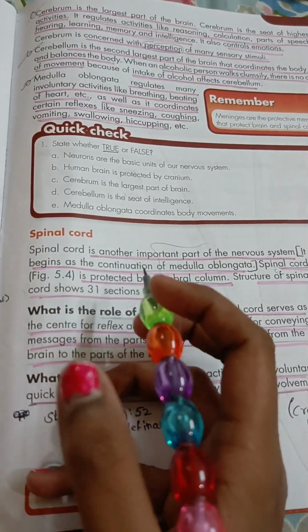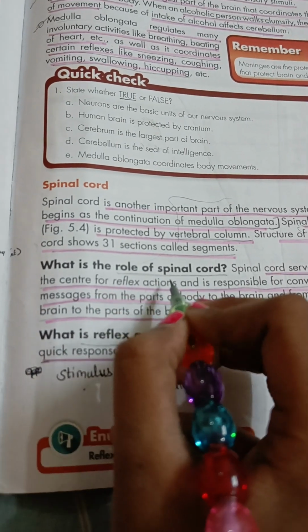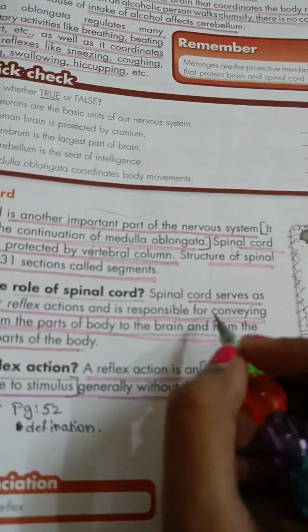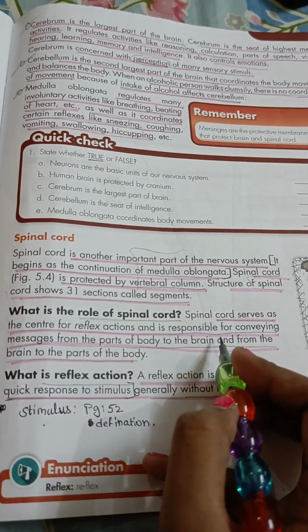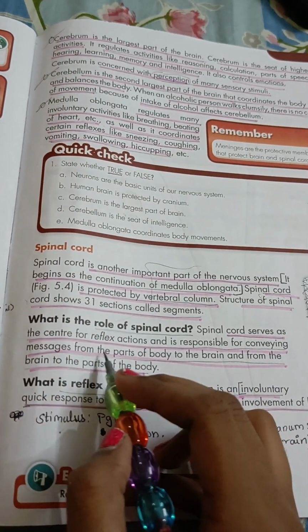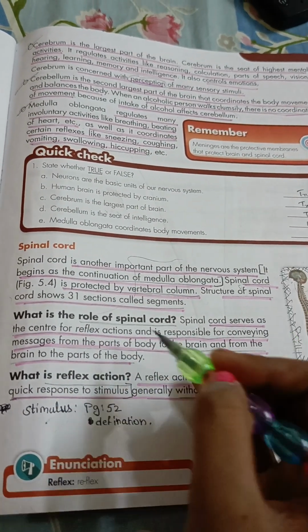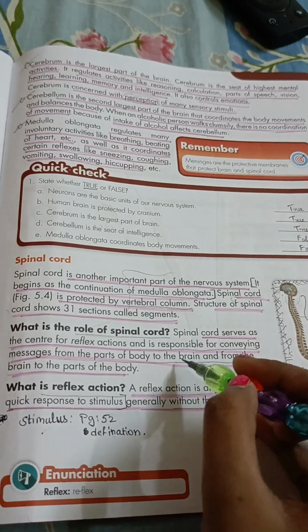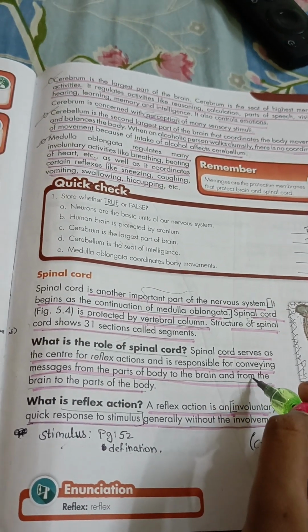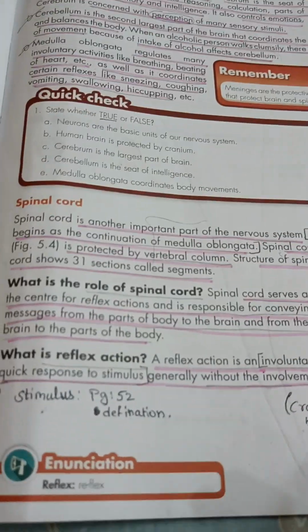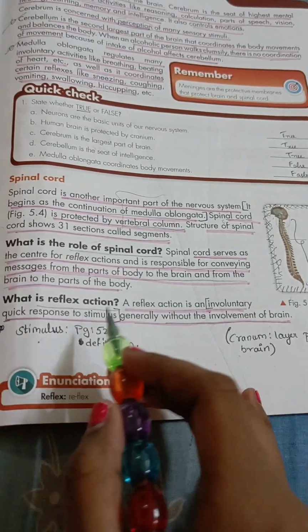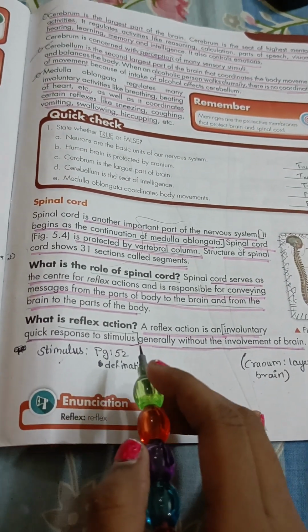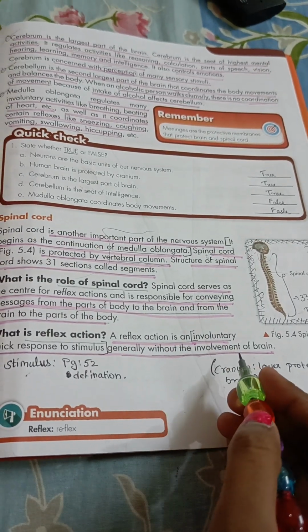Now, here comes a vital question. What is the role of spinal cord? Spinal cord serves as the center for reflex actions and is responsible for conveying messages from the parts of the body to the brain, and from the brain to the parts of the body. So, what is a reflex action? A reflex action is an involuntary quick response to stimuli, generally without the involvement of the brain.